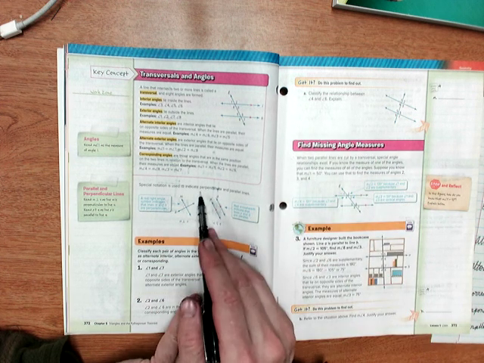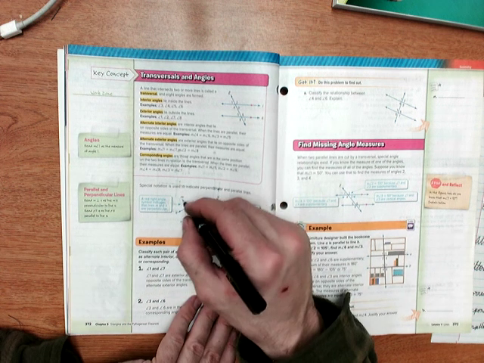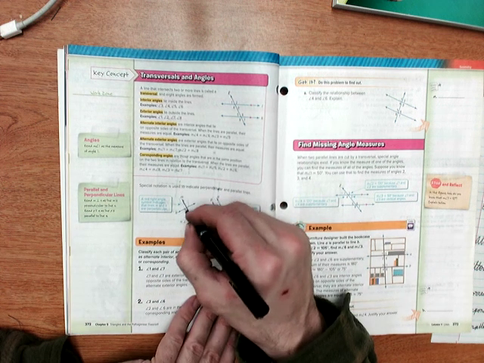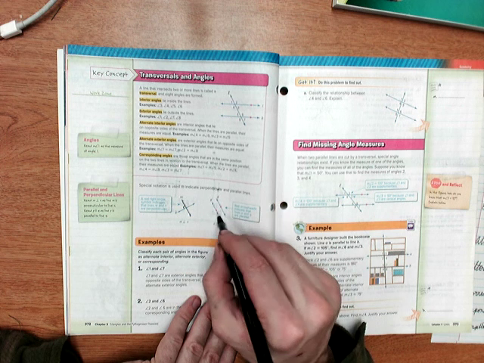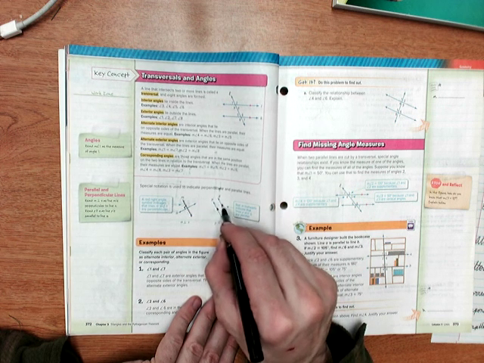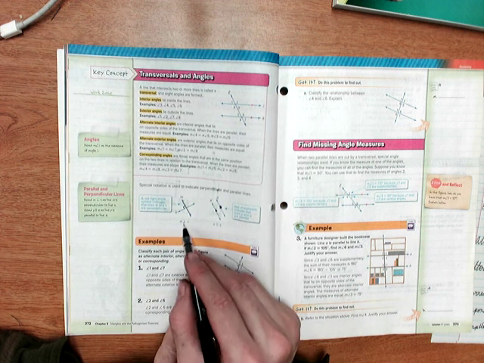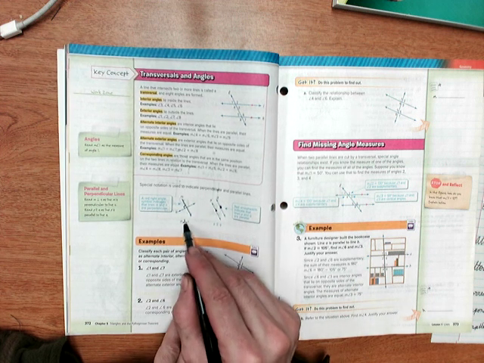Special notation is used to indicate perpendicular and parallel lines. That's where we see the little thing that I like to do and the little arrows that I like to do. And they can also be shown as just that.